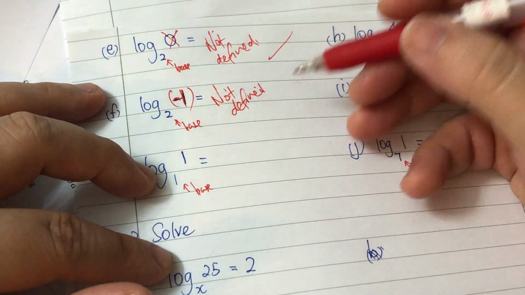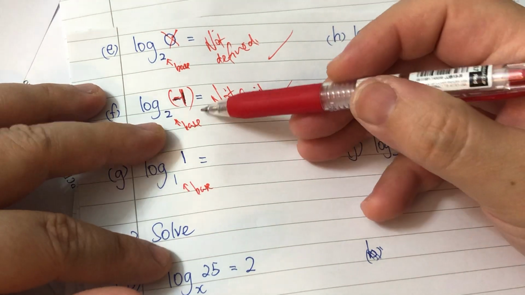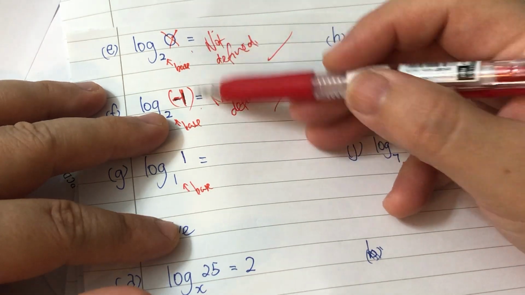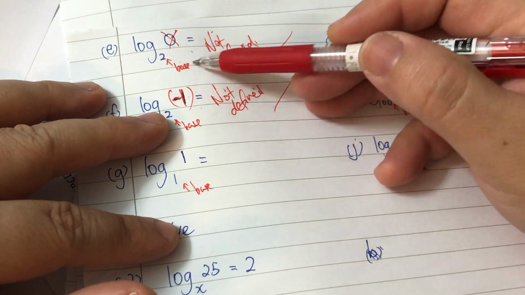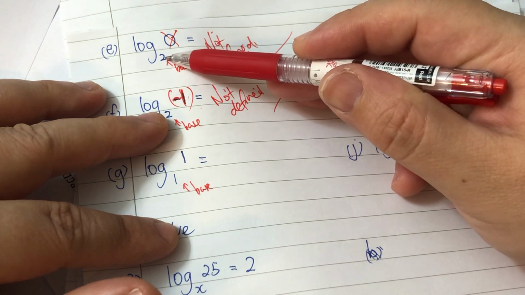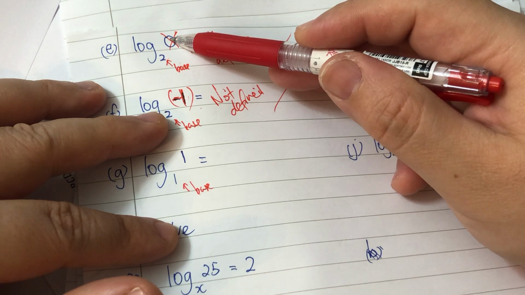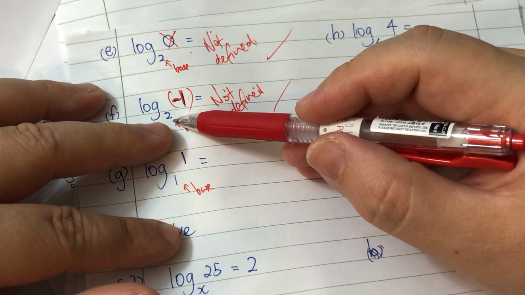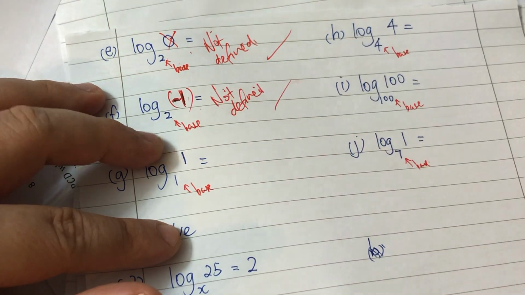Actually, all this is common sense. You know what I mean? So when you study, it must make sense to you. It's not like, wow, the teacher says this, that I must memorize. No. It's not that. If you understand why cannot, right? Does it make sense to you? No number that you raise base 2 to will give you 0. Don't have. And for base 2, you raise it to any number, it won't give you a negative number, never, right?